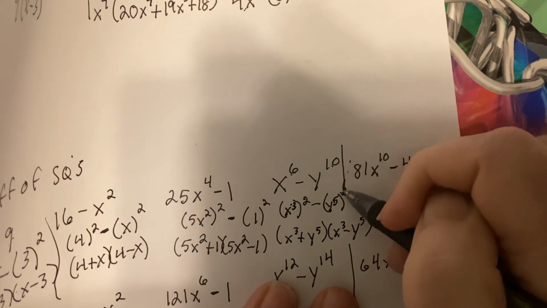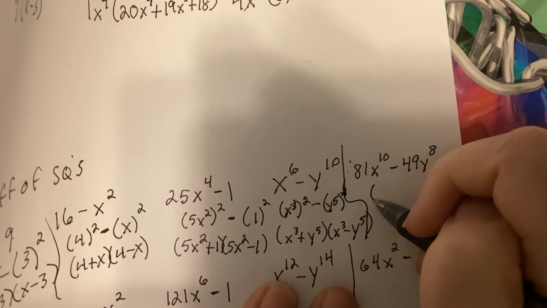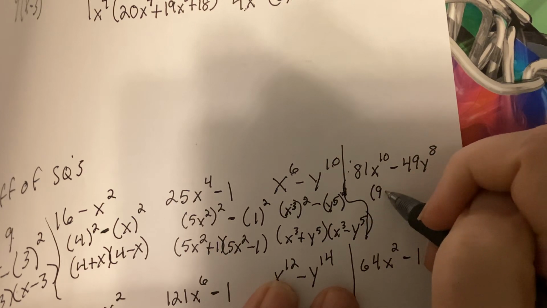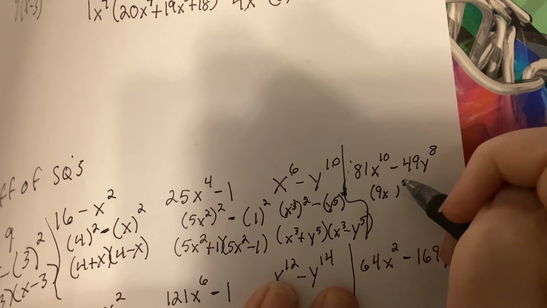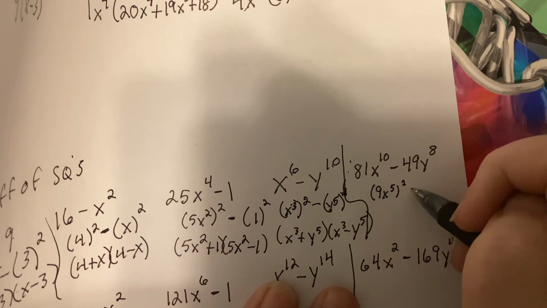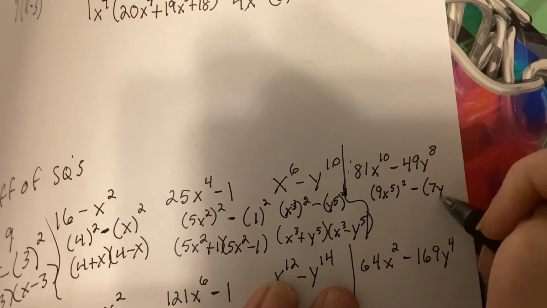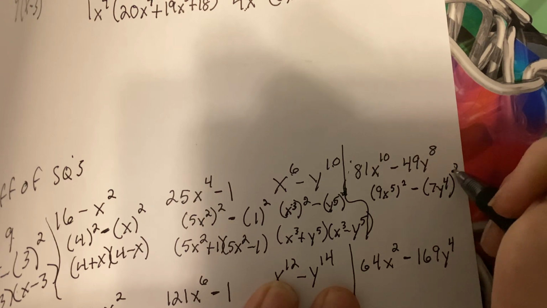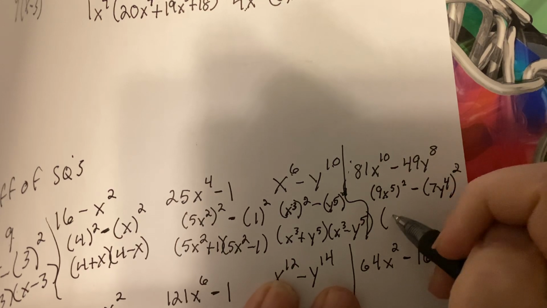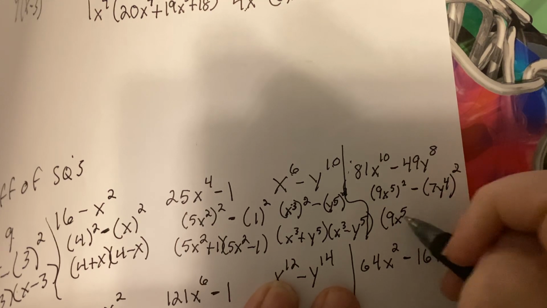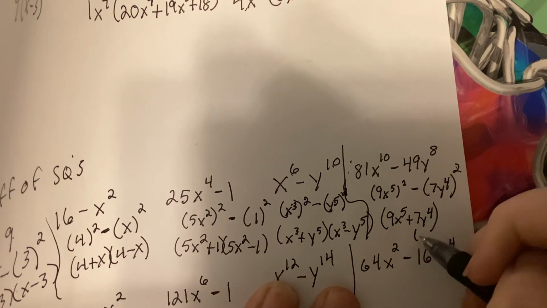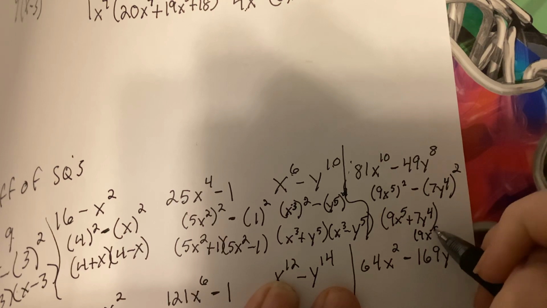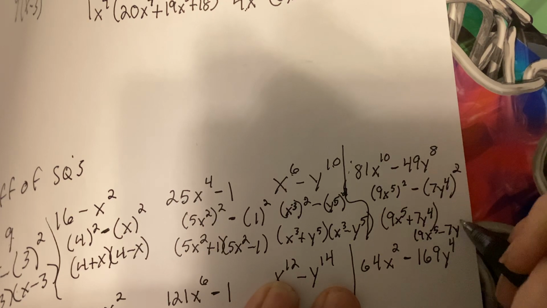Kind of running out of room here. So this would be 9x, then raised to a power, multiply, so this would be 5. 7y to the fourth squared. So it'd be 9x to the fifth plus 7y to the fourth. 9x to the fifth minus 7y to the fourth.